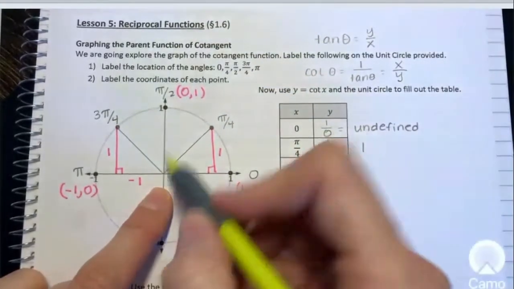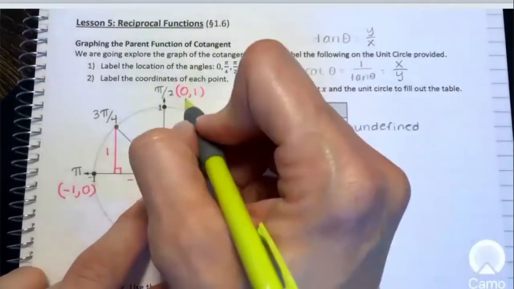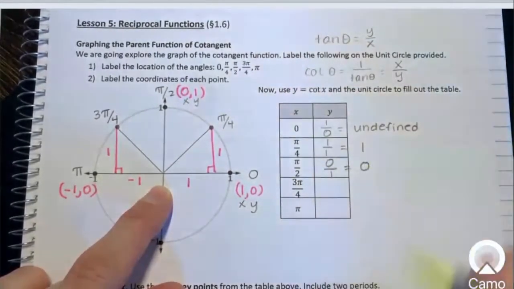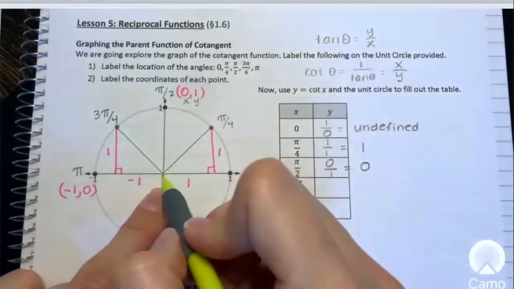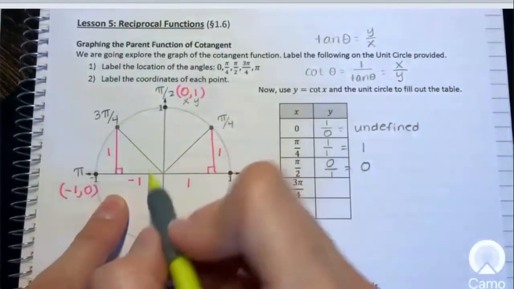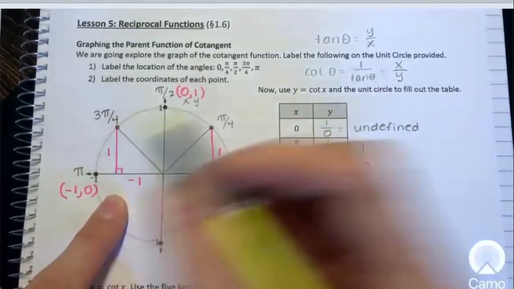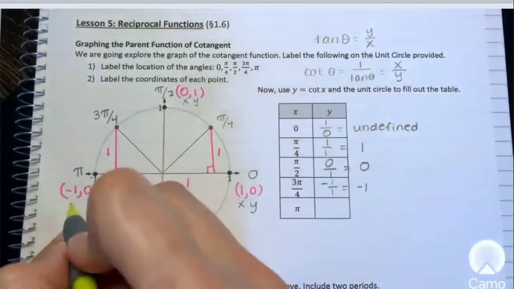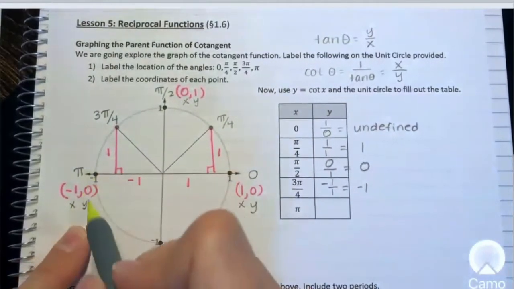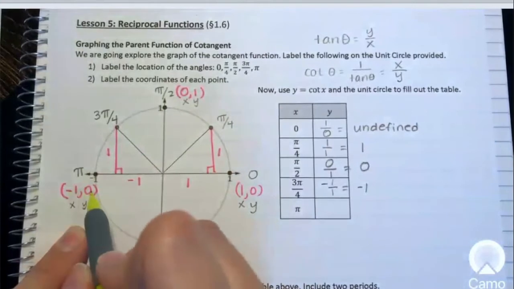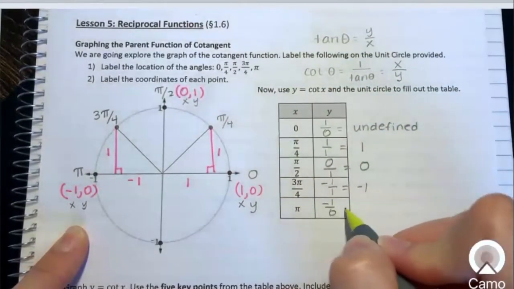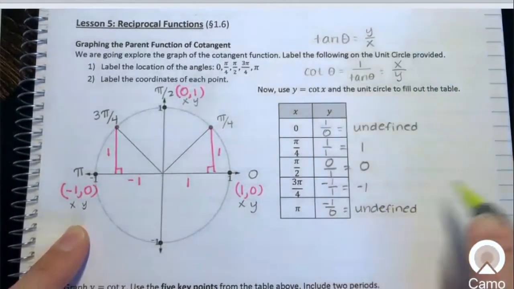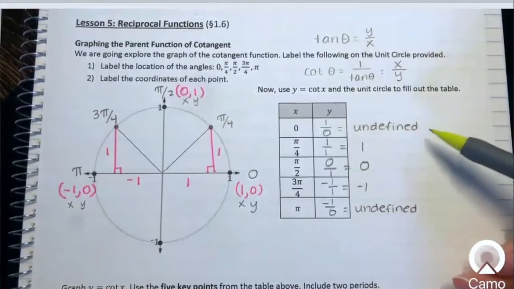And then we have cotangent of pi over 2. So that will be x over y, 0 over 1, which gets 0. And then cotangent of 3 pi over 4, we know that will be adjacent over opposite, so negative 1 over 1. And then cotangent of pi radians will be x over y, or negative 1 over 0, which will be another undefined value. So it looks very similar to our tangent function.